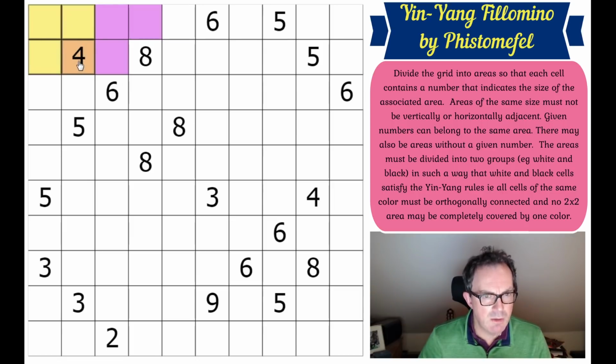We also know that the 4 cannot take all 3 of those perimeter squares, because if it does, axiomatically we've created a 2 by 2 of the same colour. So one of these 3 squares must not be the same colour as the 4. And it could never be this one, because if it was, if we did, this is interesting.